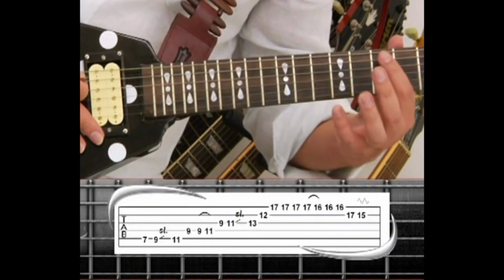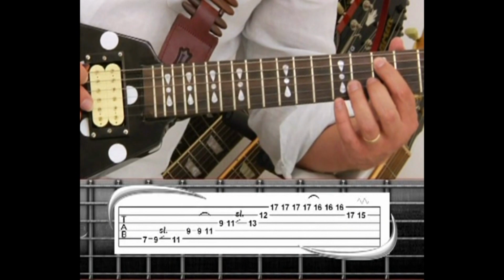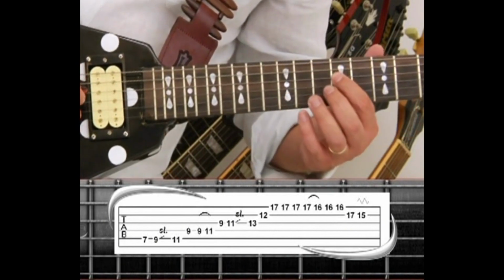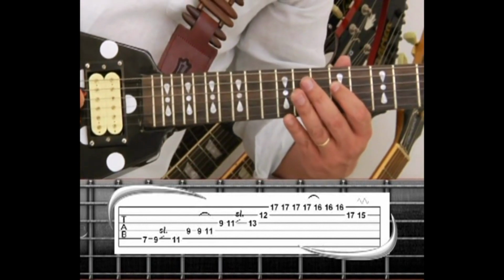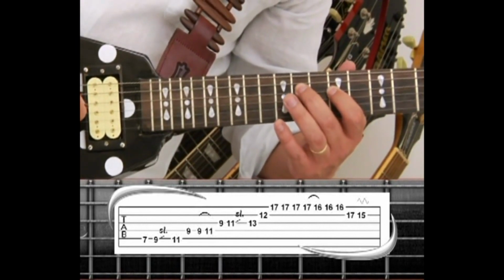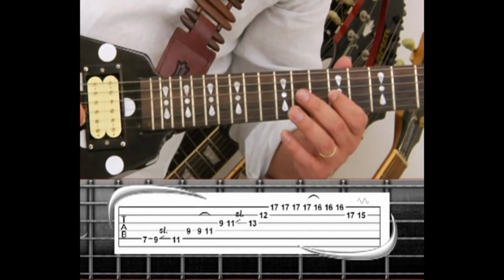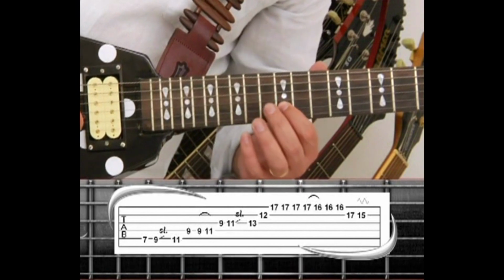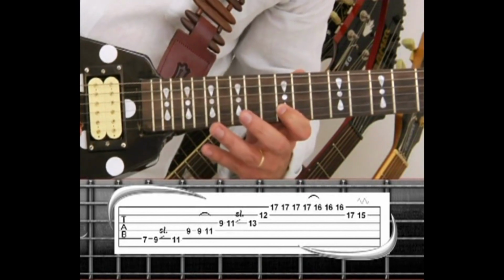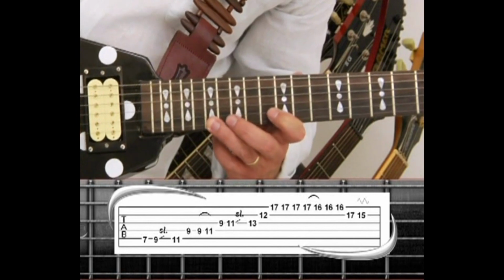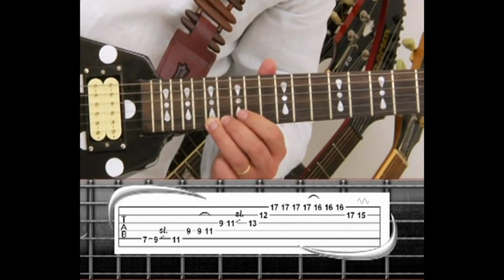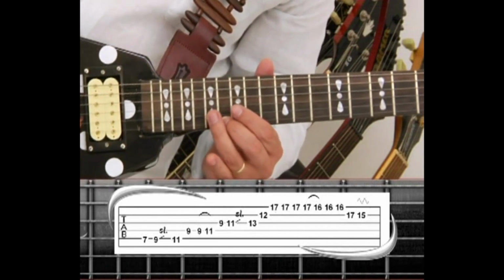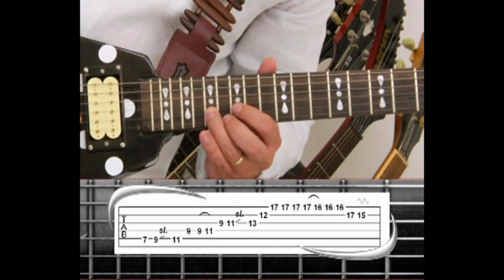Phrase 17 drops down to the 5th string, 7th fret, and ascends to 9, slide to 11, to 4th string 9, 9 again, hammer on to 11, to 3rd string 9, 11 slide to 13, to 2nd string 12 with the index, stretch up to 1st string 17, pick 4 times, and pull off to 16, pick 2 more times, to 2nd string 17, then 15 with vibrato.